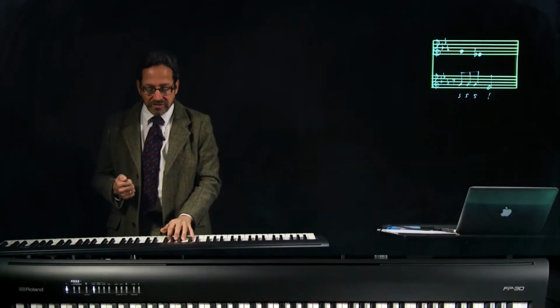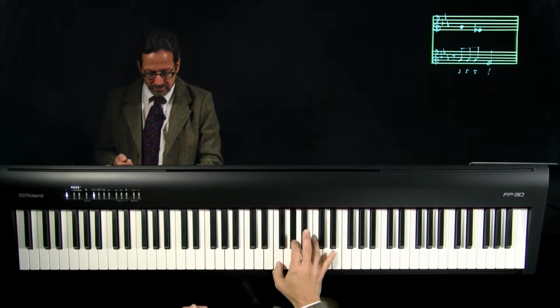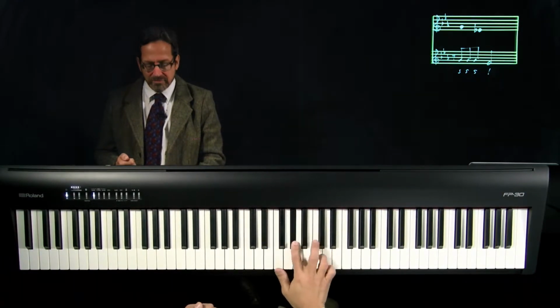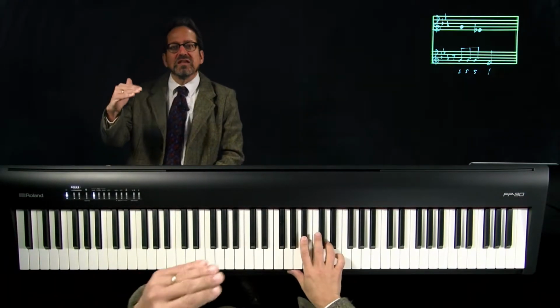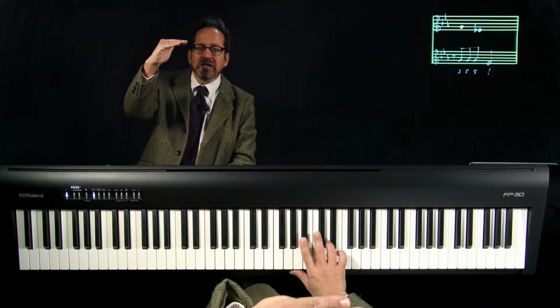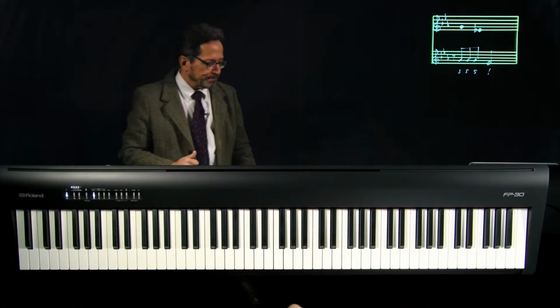For example, the motive could be sequenced, which is to say that that third interval is shifted up or down to other pitch levels. So if I do something like this, I am sequencing that third by bringing it up or down.